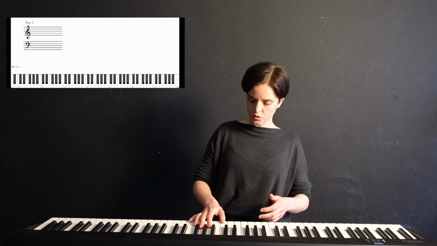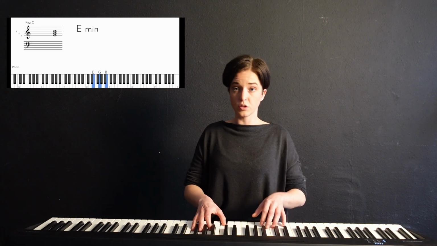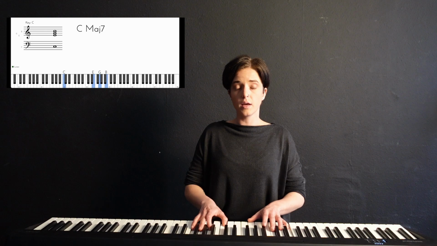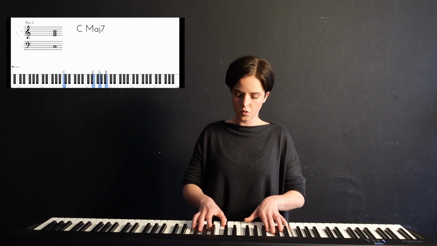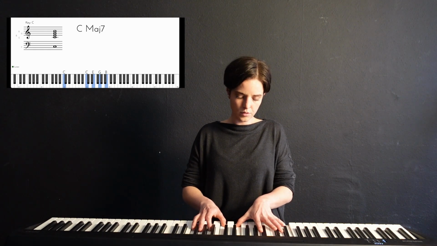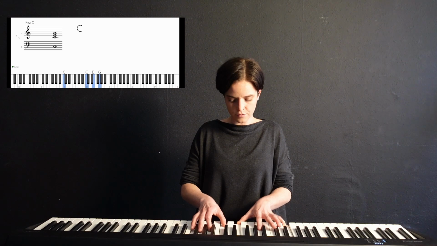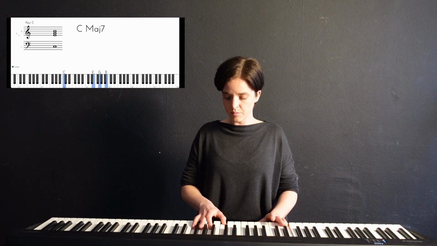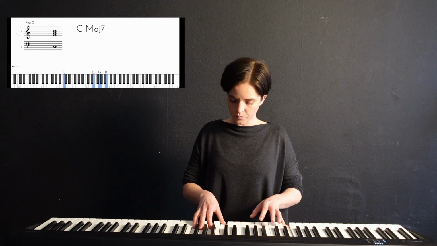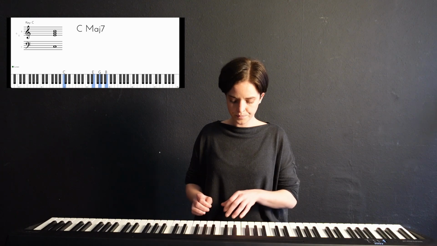So I could also play only an E minor, put a C in my bass, and automatically, I don't double the octave. I can, but I don't have to. I have a C major 7, which is our first option.